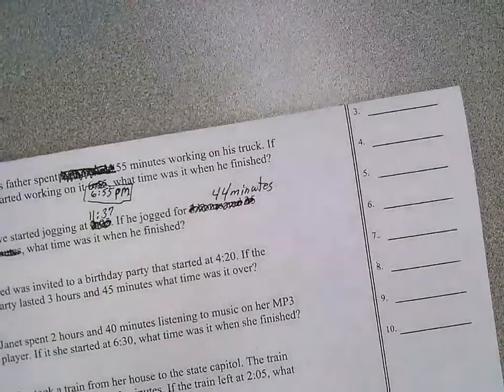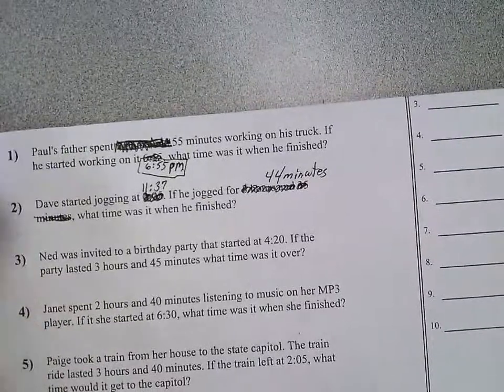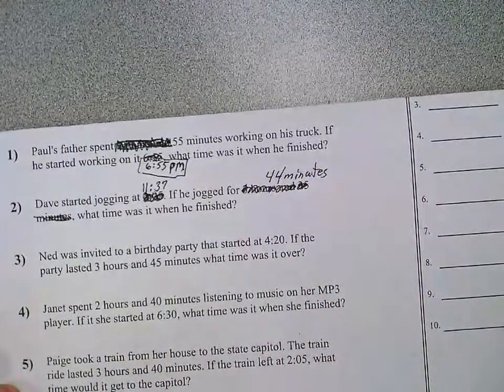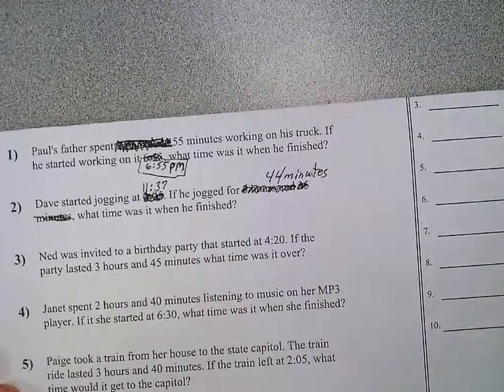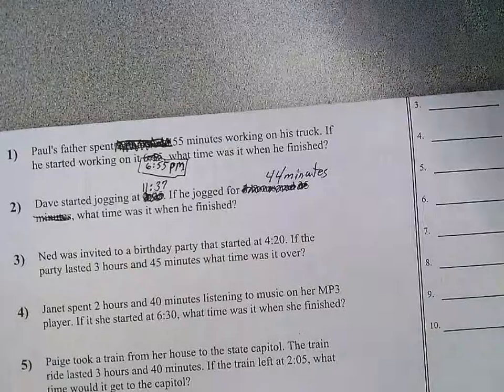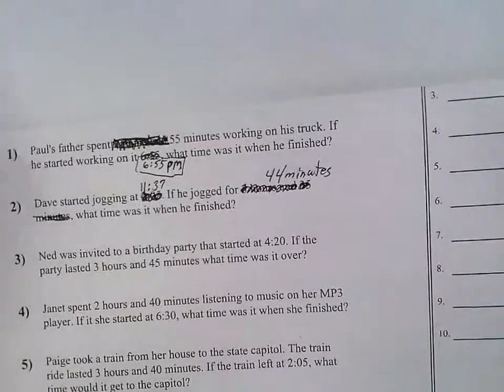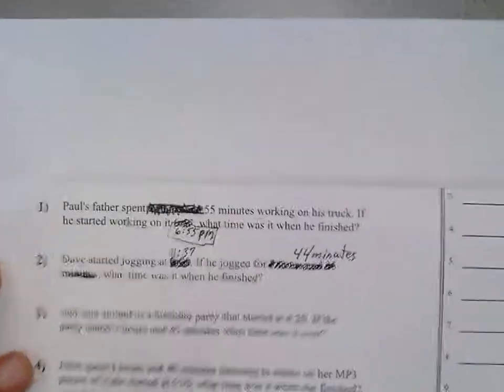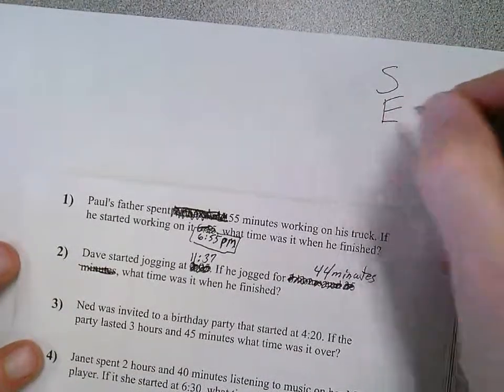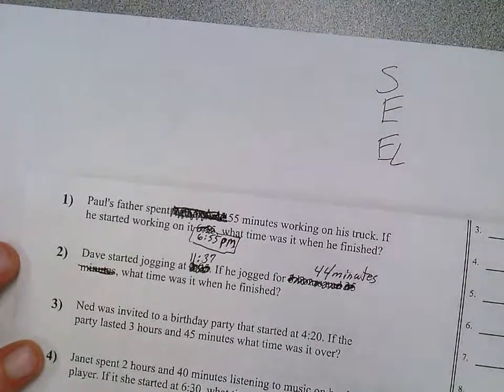And another example, this one here. Now this one's going to be a little bit more difficult. Dave started jogging at 11:37. If he jogged for 44 minutes, what time was it when he finished? So I'm going to be doing the same types of things. I'm going to write down my start time, end time, and elapsed time.